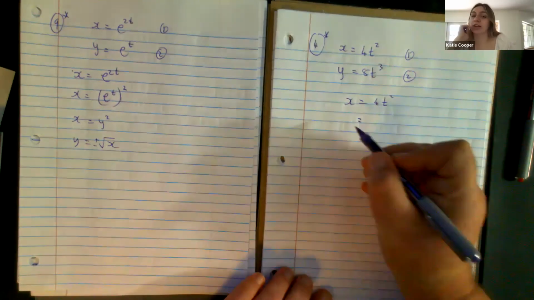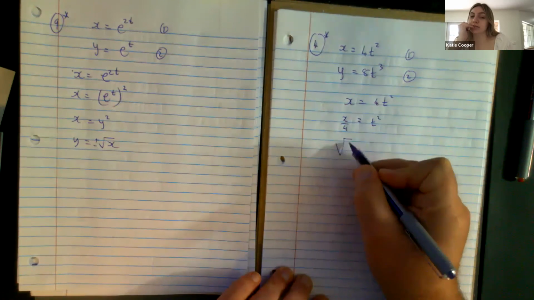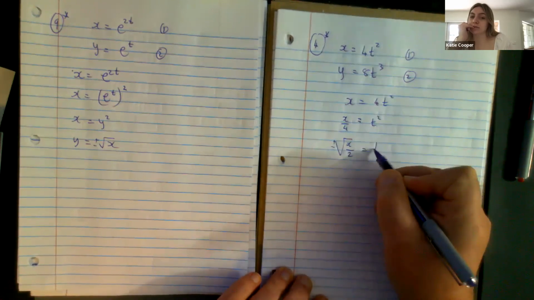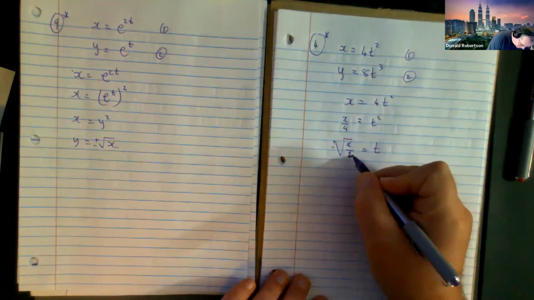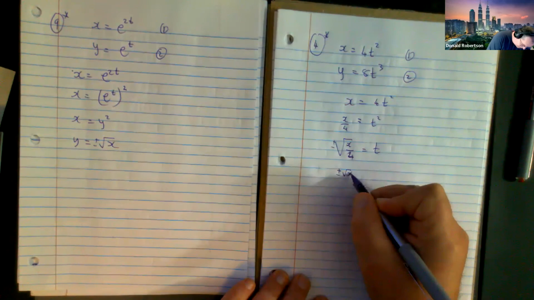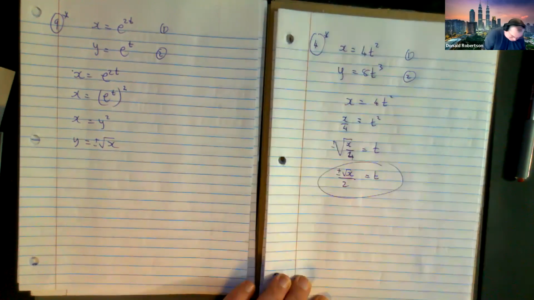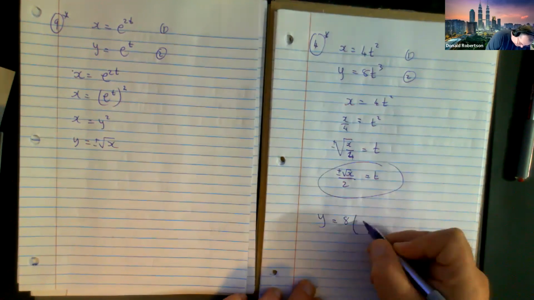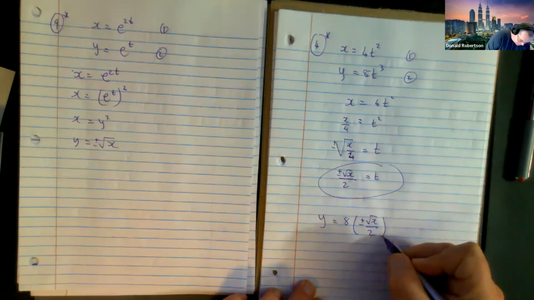So t is the square root of x over 2, plus or minus. Great. And I should put a 4 there because the 2 isn't inside the square root anymore, right? Which is that guy. And so y will equal 8 plus or minus the square root of x over 2 cubed.